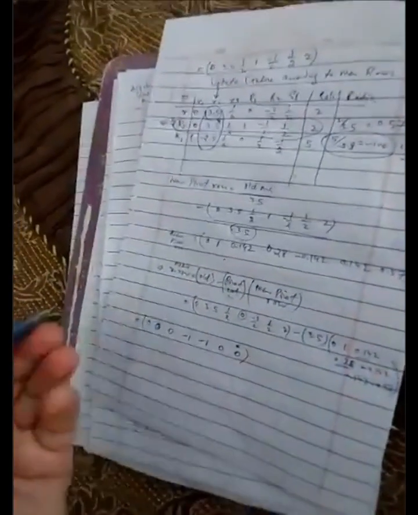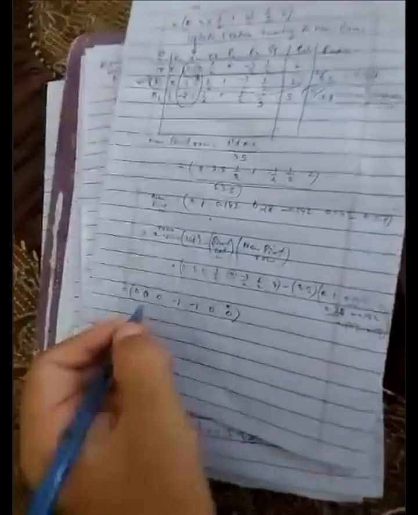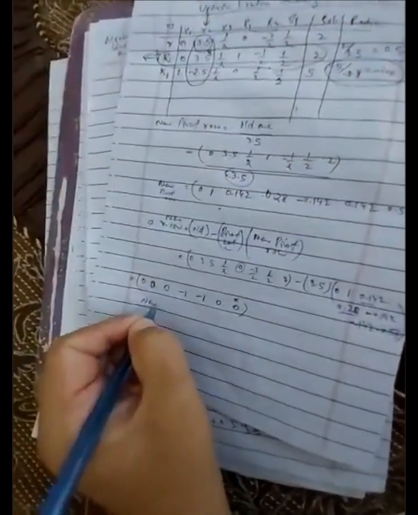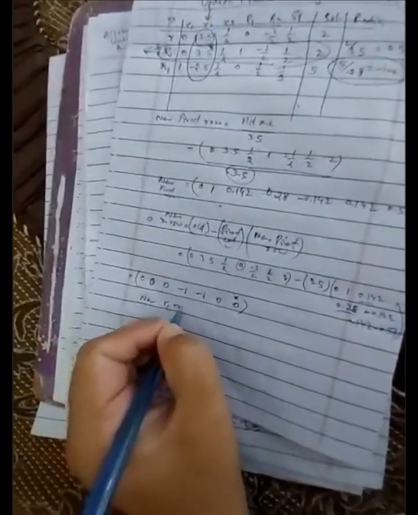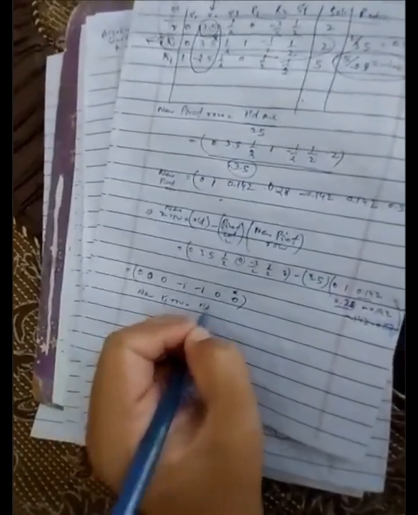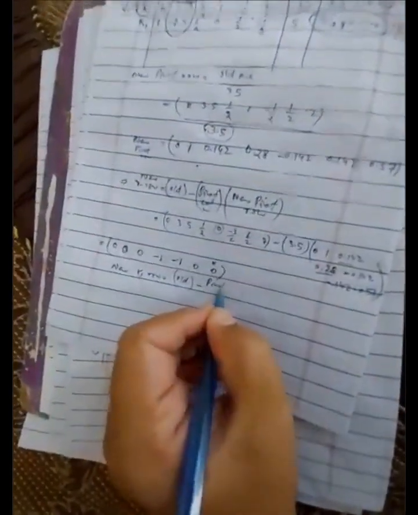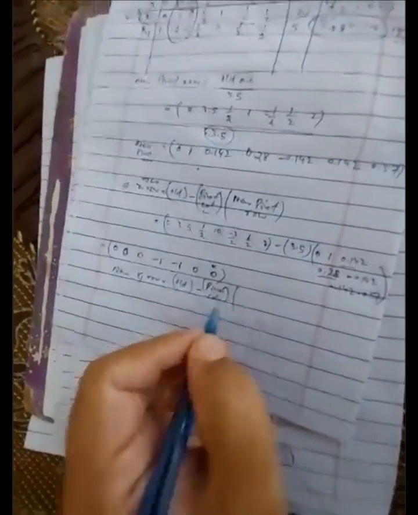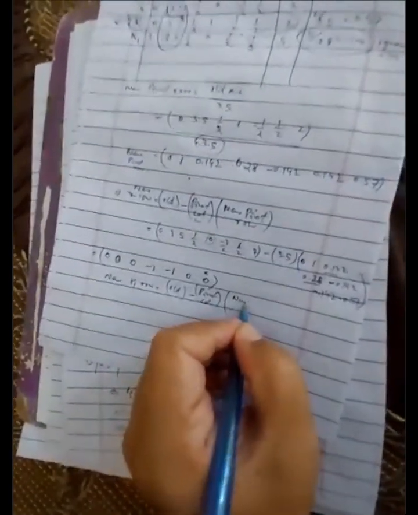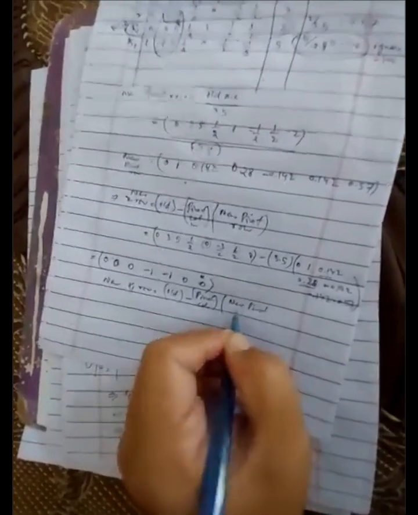Now we will update the x1 row. So the new x1 row is equal to old minus pivot column coefficient into new pivot row.